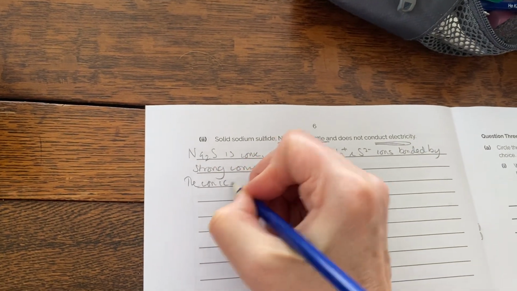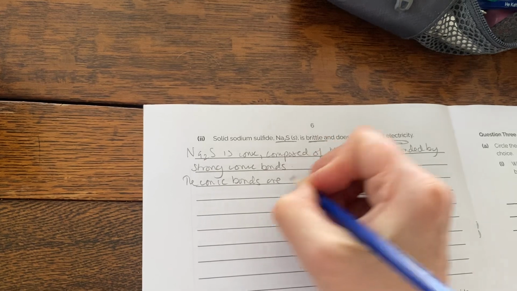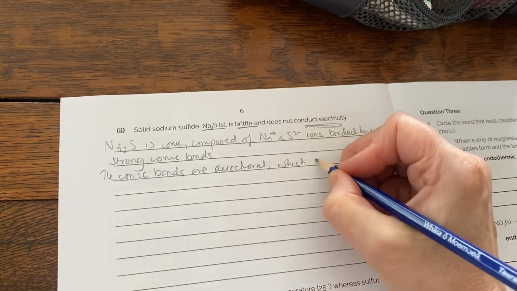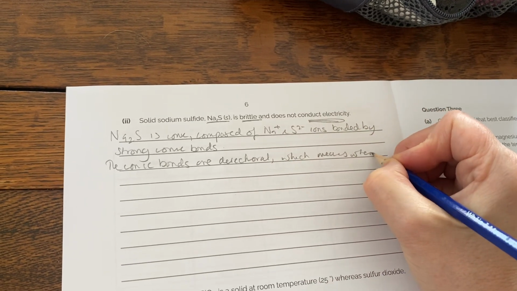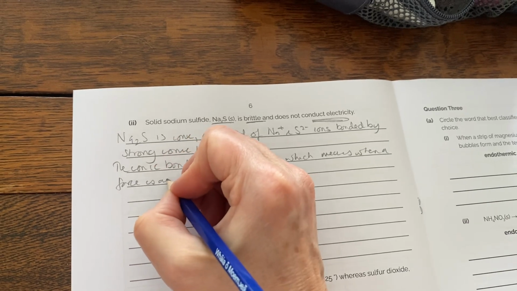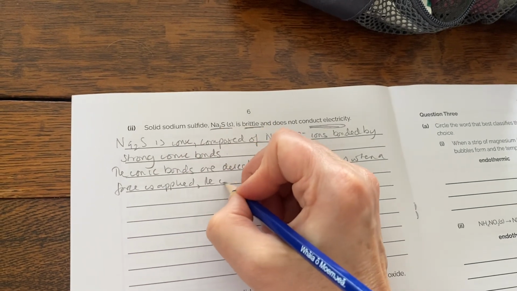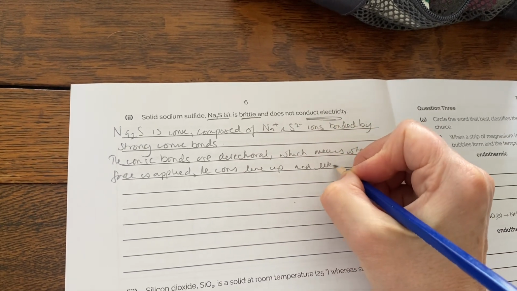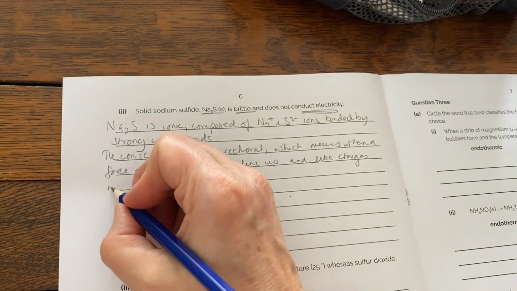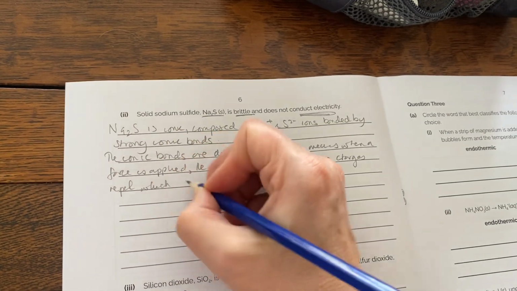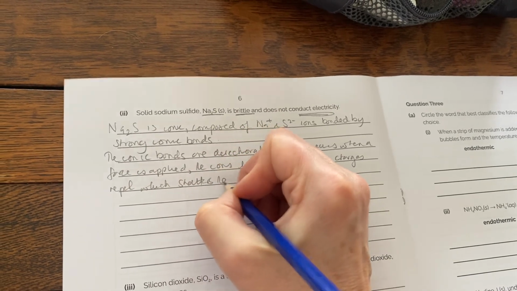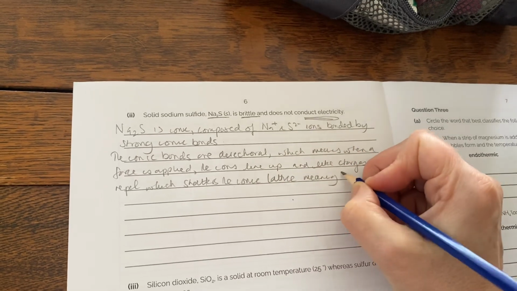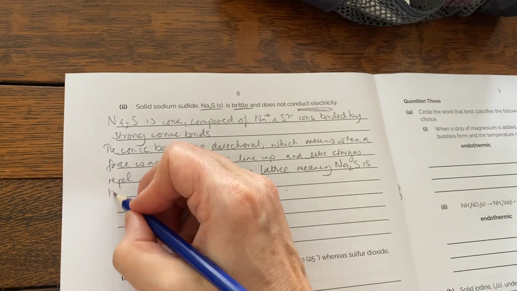The ionic bonds are directional, which means when a force is applied, the ions line up and, like charges, repel, which shatters the ionic lattice, meaning Na2S is brittle.